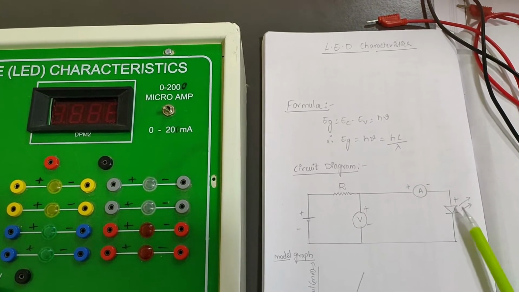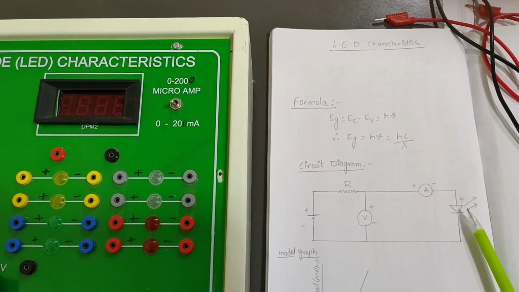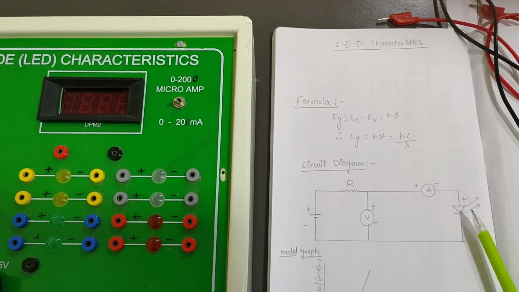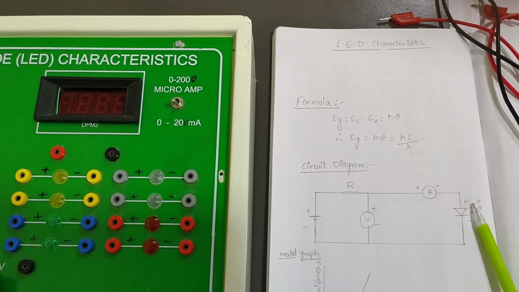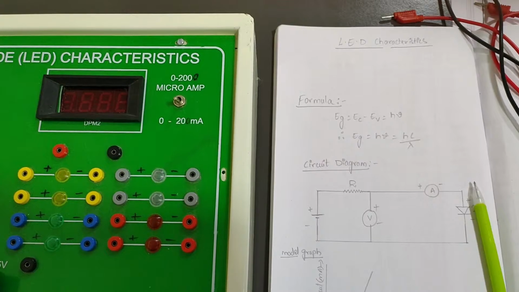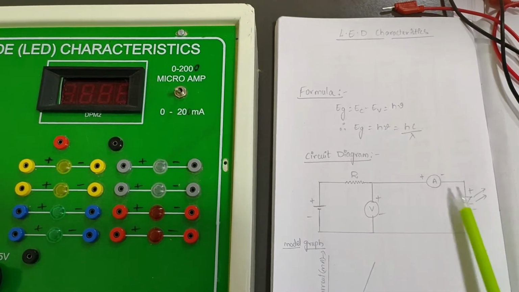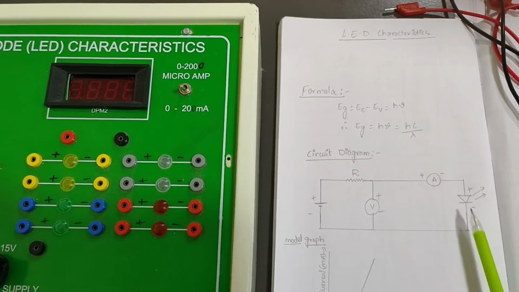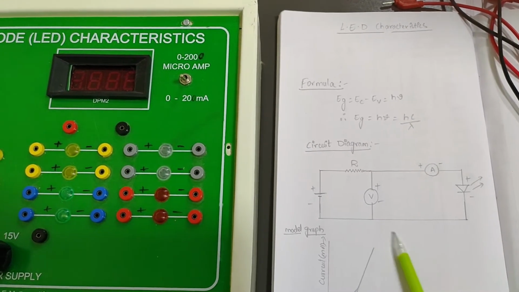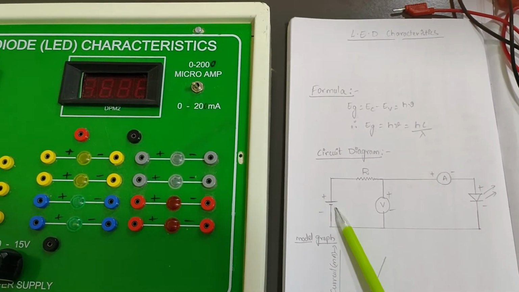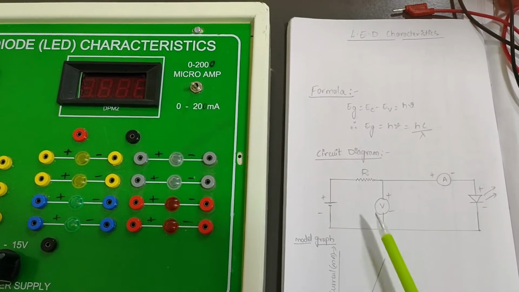We can make out the difference between a normal diode and an LED: if we don't have these arrows, it is called a normal diode. But when you have these arrows pointing outwards, this symbol represents the LED. Now after that, this LED is connected to the other end of the power supply. This is how we have the circuit connections done.